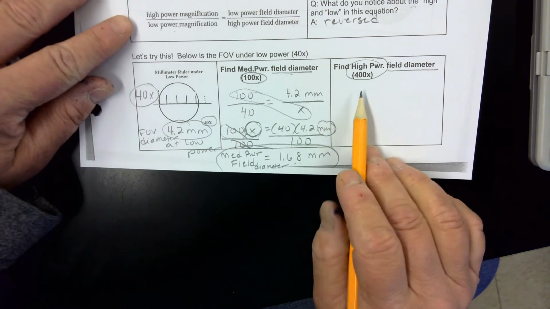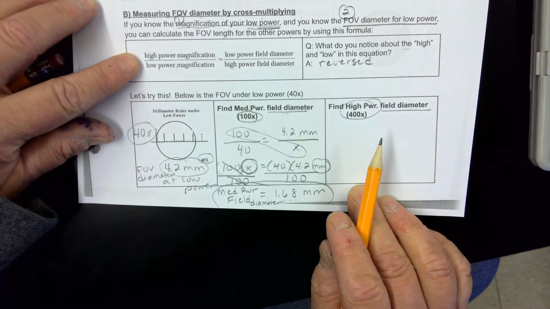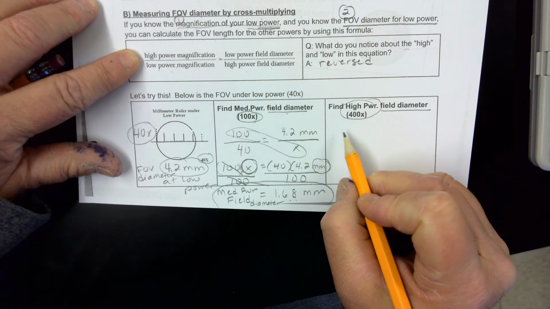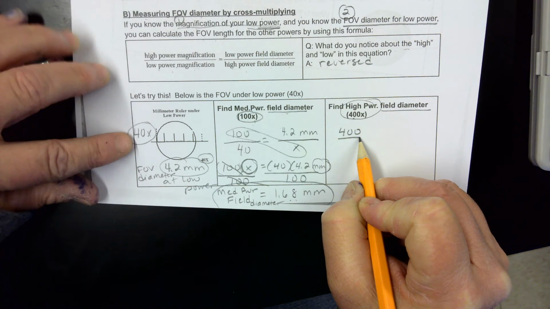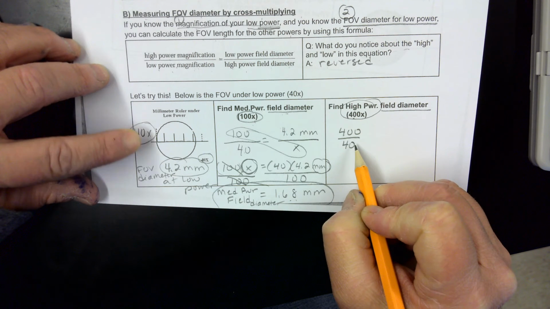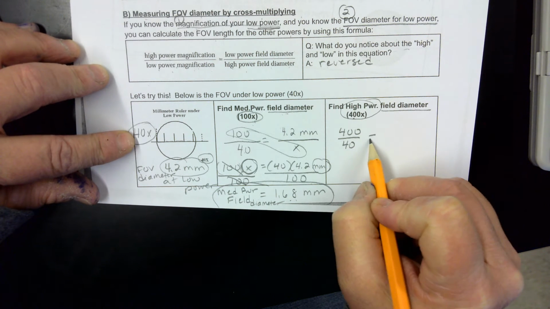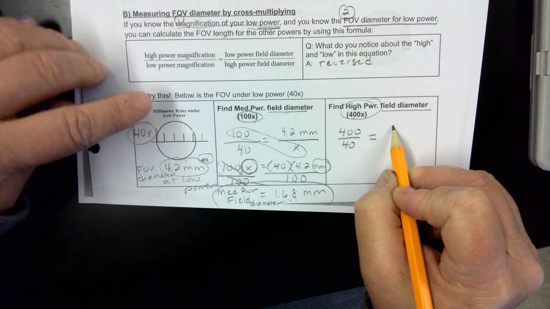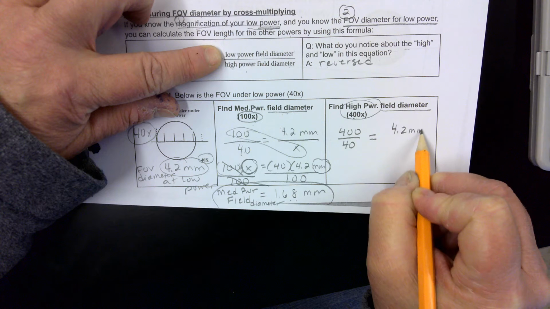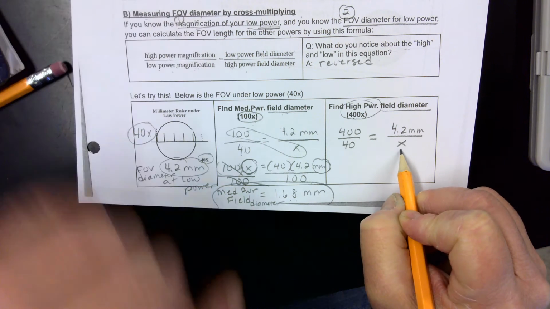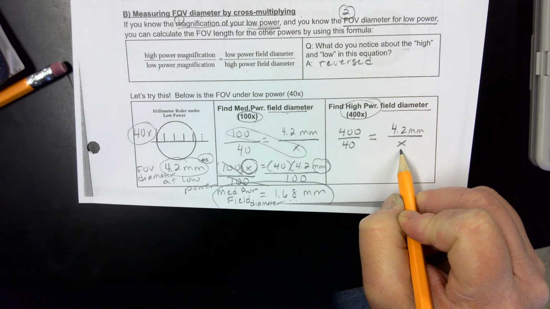Okay? So let's take a look at our equation right here. Our higher power magnification this time is 400. Our low power is still 40, going back to the original. Our low power field diameter is still 4.2 millimeters. It's that high power field diameter that we're trying to figure out.